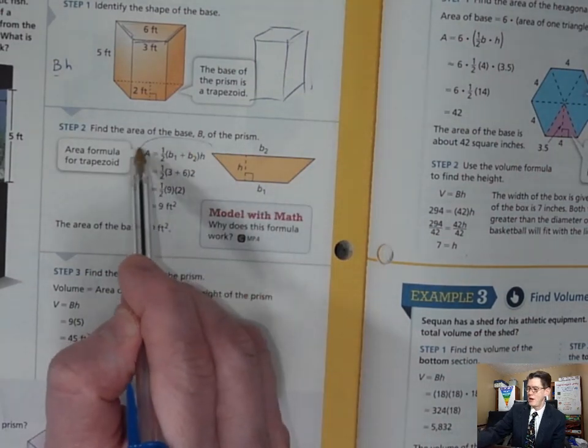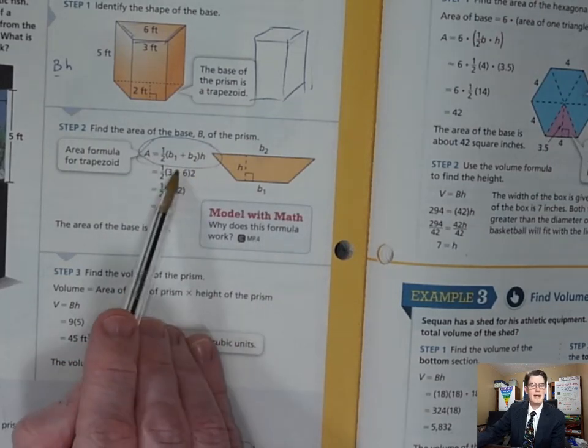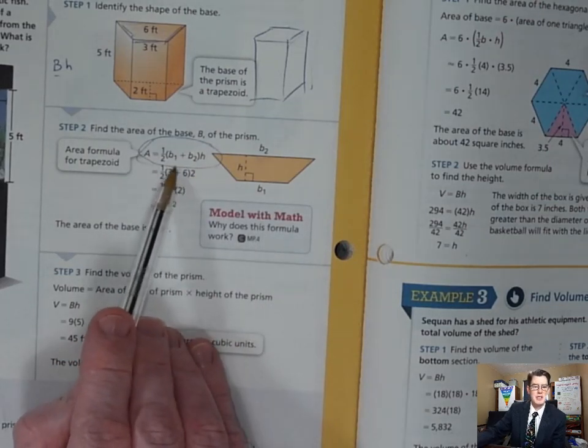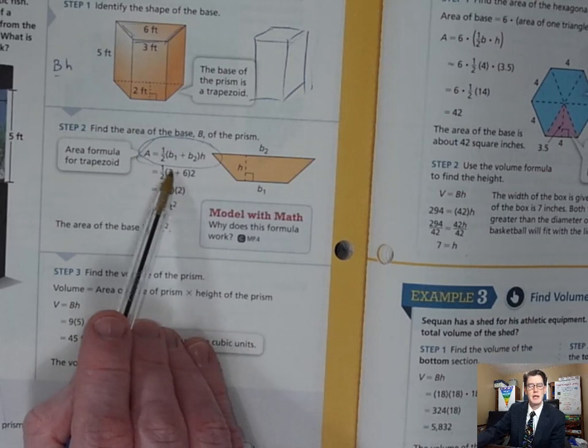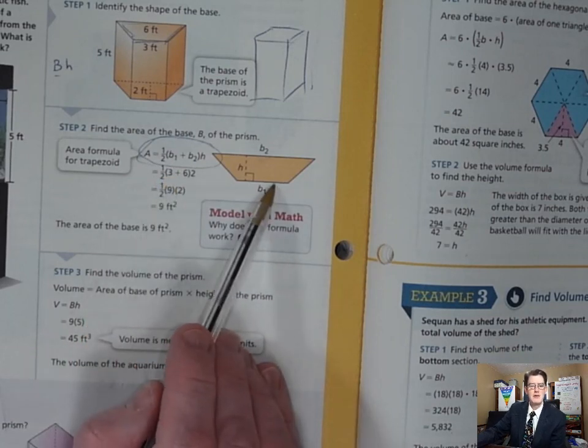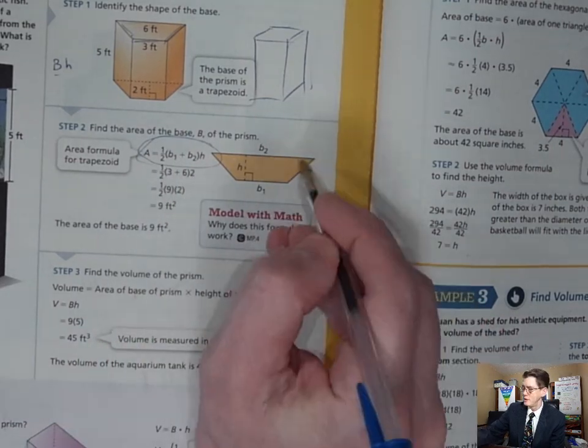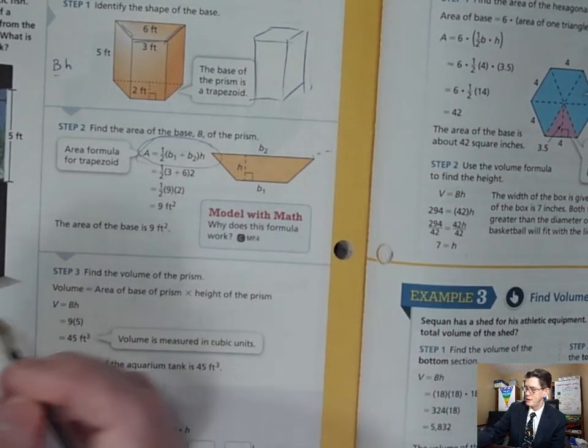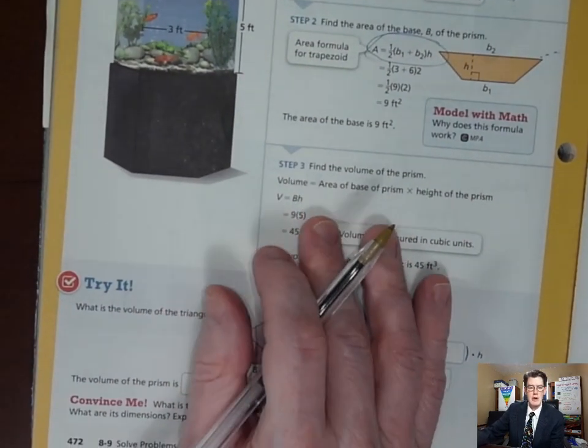Just know that this area of a trapezoid, I don't know that you have to necessarily memorize it, but it's good to see it and know where to find it in the book when it comes time to do tomorrow's assignment and test. Area of a trapezoid, it's basically two triangles. If you can see me kind of, here's a trapezoid right about here.